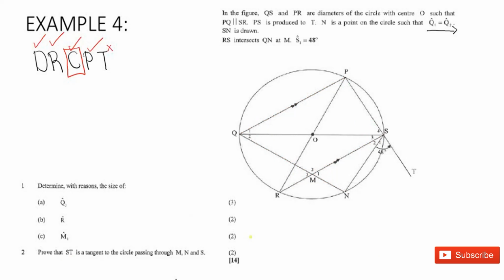So they're telling us that we need to prove that ST is a tangent, right? So that is our ST there. And they want us to prove that it is a tangent to the circle passing through M, N, and S. So they're telling us that there's a circle. We're not seeing that circle, but the circle is there. So what does that tell you guys? You need to draw this circle, and this circle must pass through points M, N, and S, like that. So that is the circle that we have.